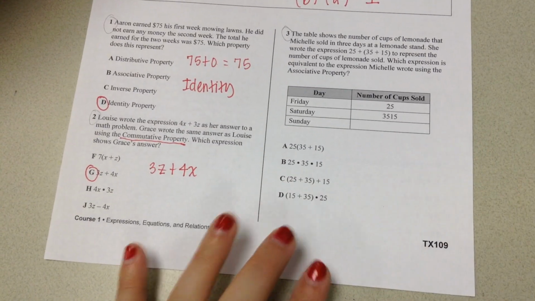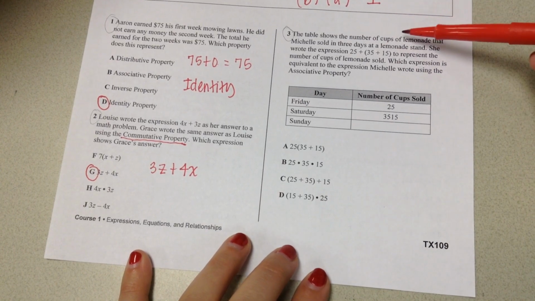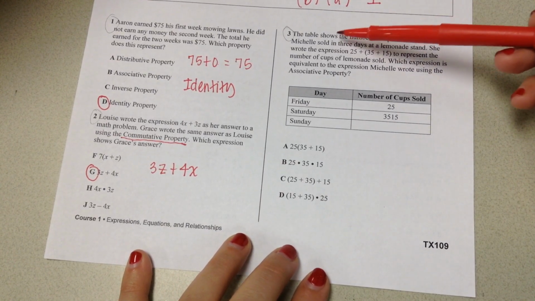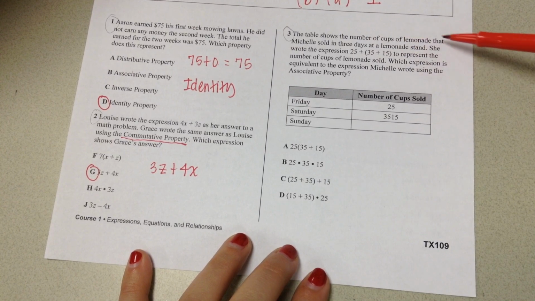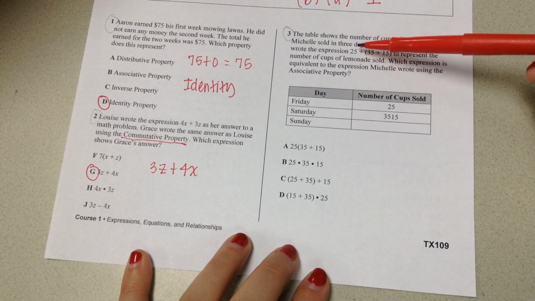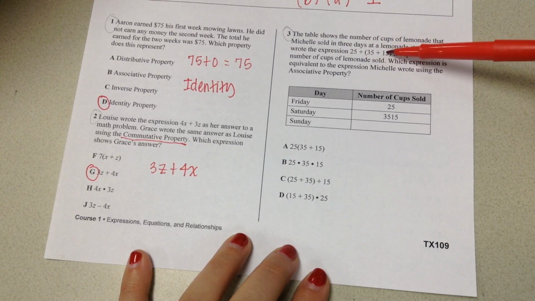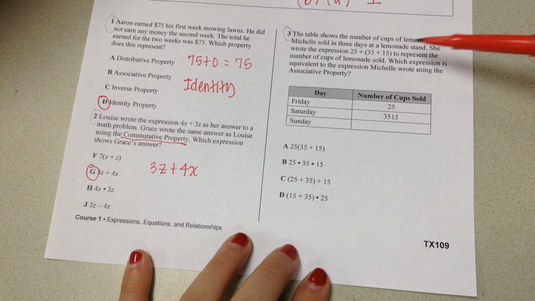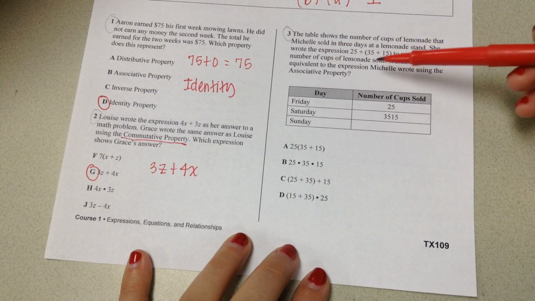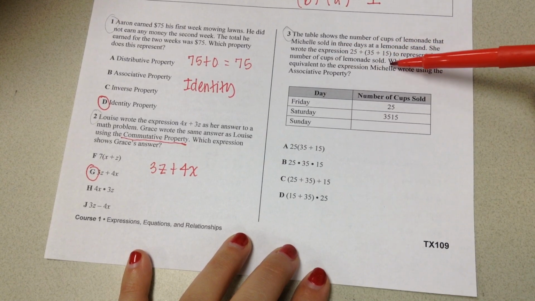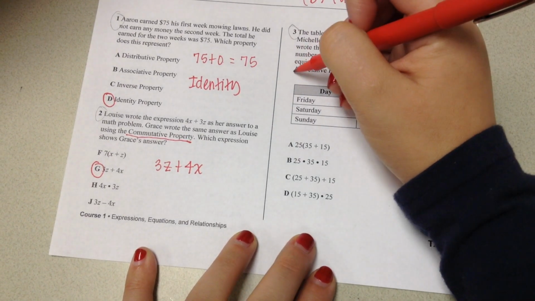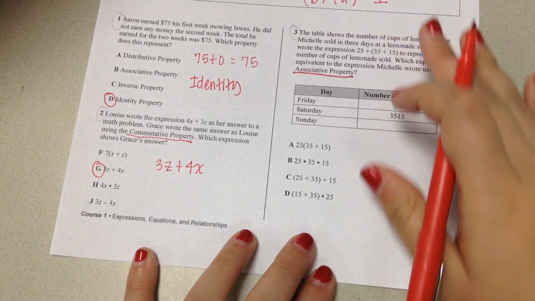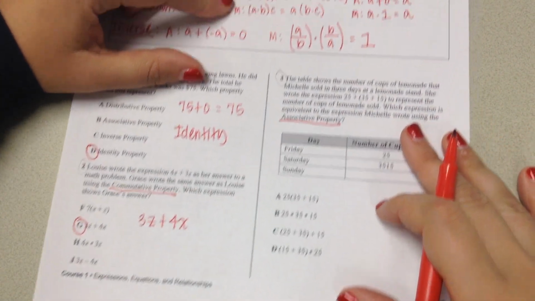Number 3, the table shows the number of cups of lemonade that Michelle sold in 3 days at a lemonade stand. She wrote the expression 25 plus 35 plus 15 in parentheses to represent the number of cups of lemonade sold. Which expression is equivalent to the expression that Michelle wrote using the associative property? Okay, so we're going to look at the associative property.